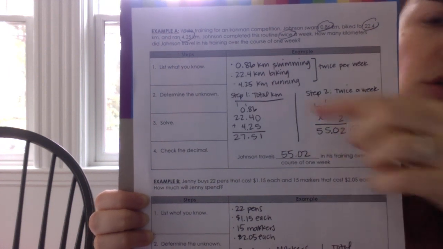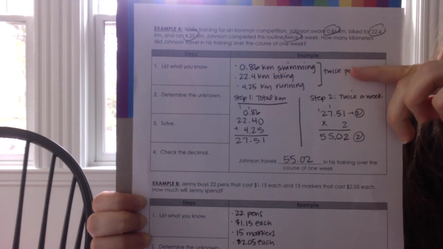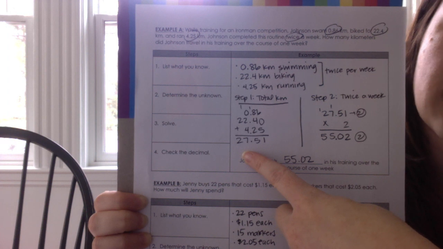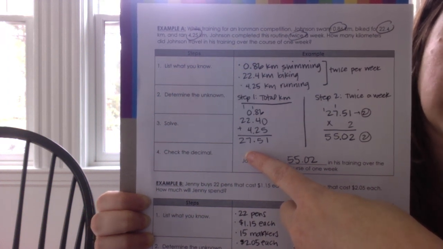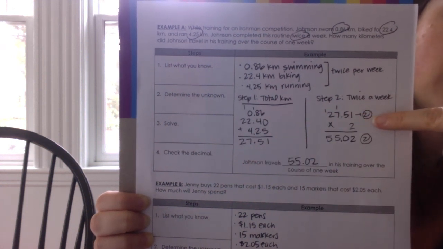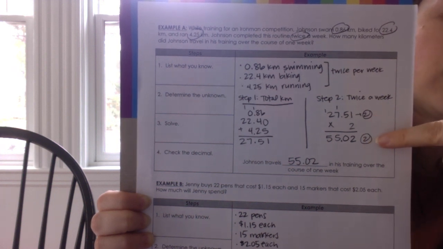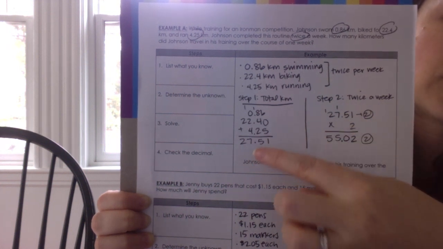So there are 4 numbers that I circled. So I have my 3 bullet points of the different amounts, and then I bracketed it and put that he did that twice per week. So step 1 is going to be to find the total kilometers that he does for each routine. So adding up the swimming, biking, and running to get 27.51. And step 2 is going to be to multiply that by 2 because he's going to do that same routine 2 times a week for a final answer of 55 and 2 hundredths. Notice I put the decimal point 2 places in right there. And on this side, I line them up because it's addition.